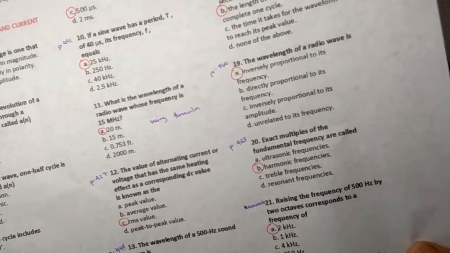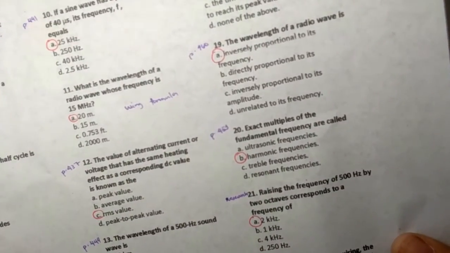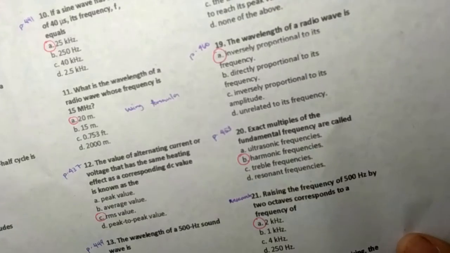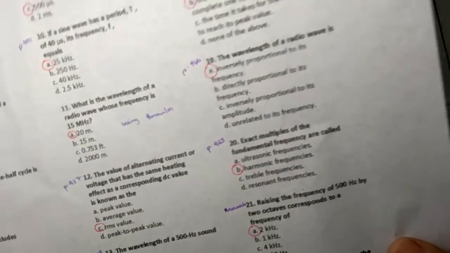Number 11, what is the wavelength of a radio wave whose frequency is 15 megahertz?